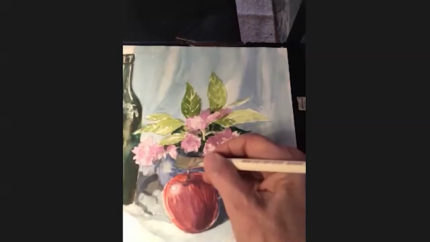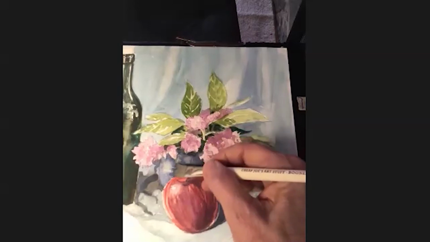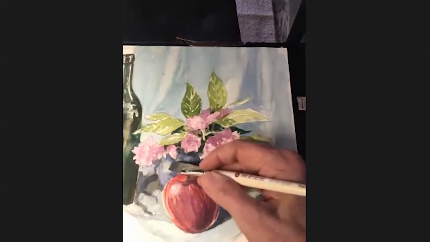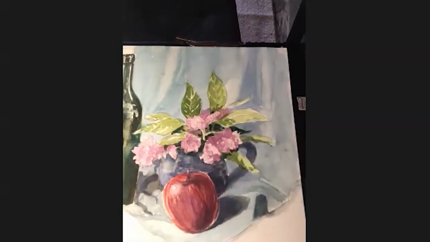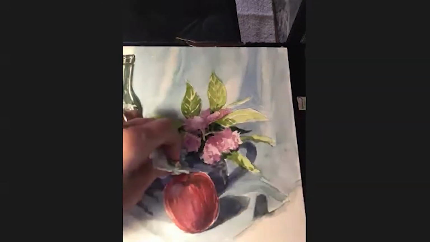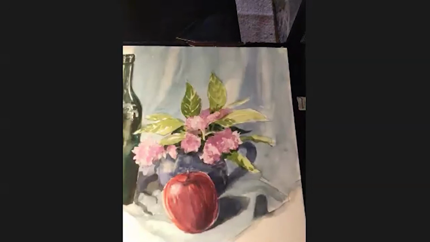Yes. I needed a little more light right there, and that helped. And you can just pick it up too with your tissue.